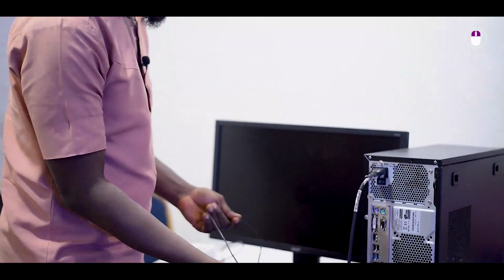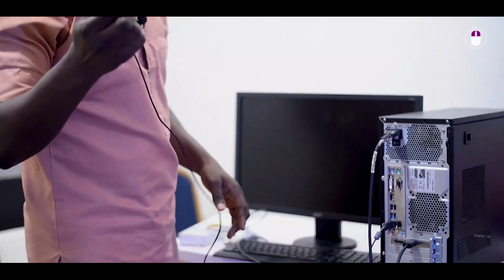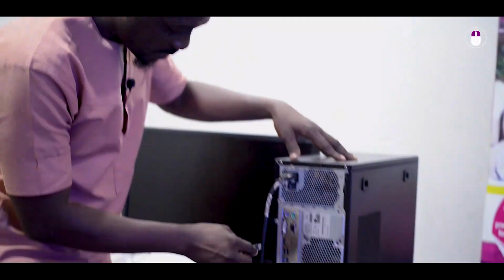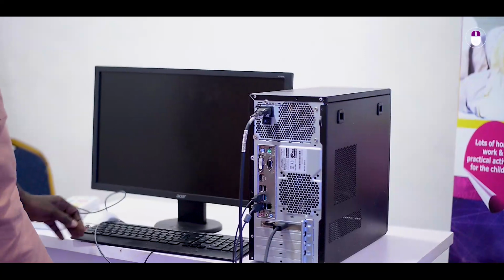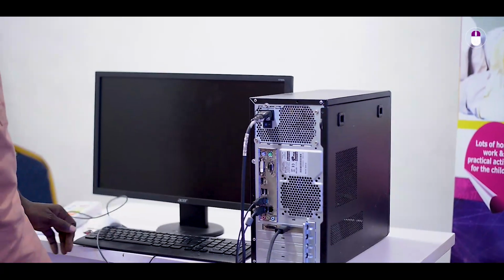I also want to connect the keyboard. The keyboard also comes with a USB port. So you can see the USB cable. I'll connect it to the USB port. I've connected my mouse, and I've connected my keyboard to the computer system.